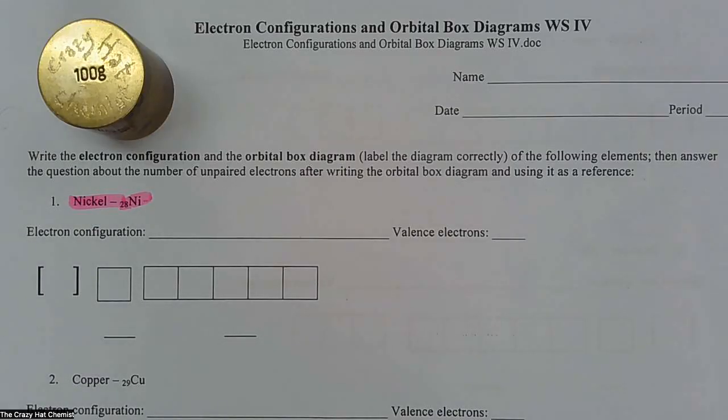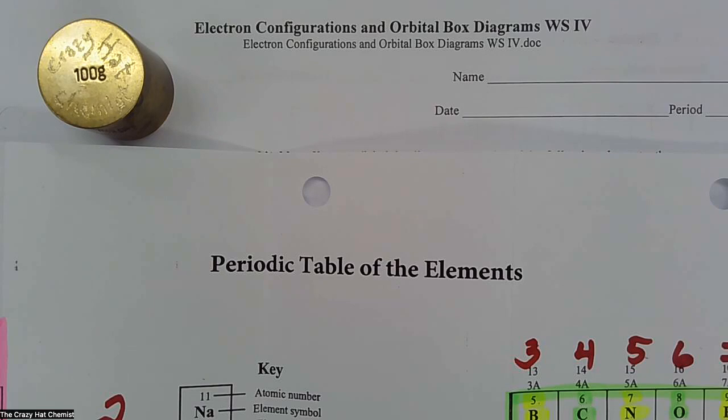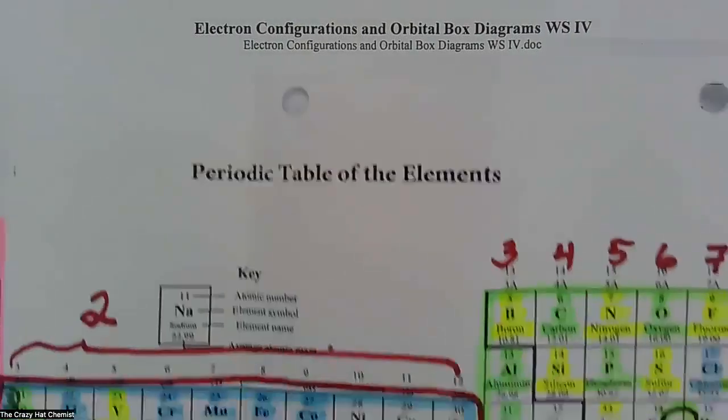If I had a nickel every time someone asked me to do the electron configuration for nickel, that would be fantastic. Hopefully you got that joke.